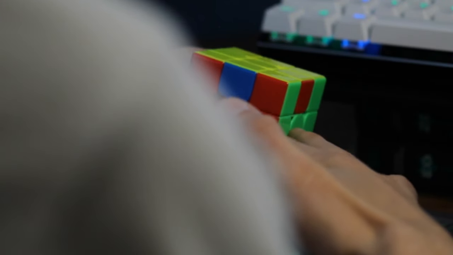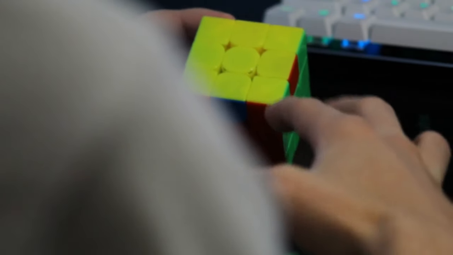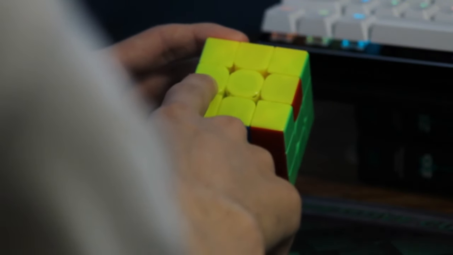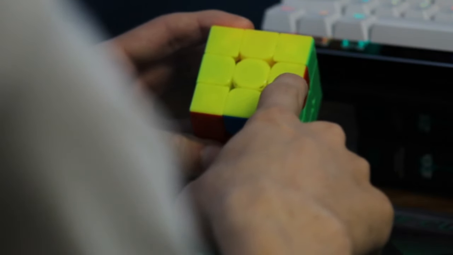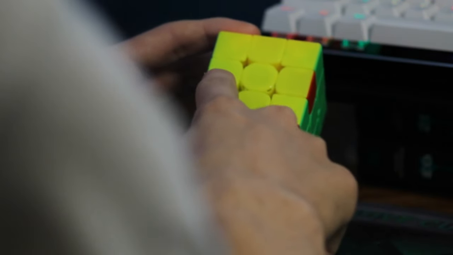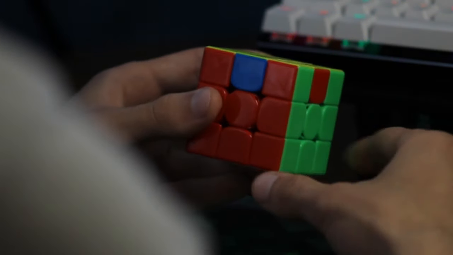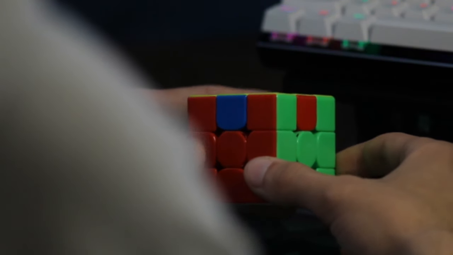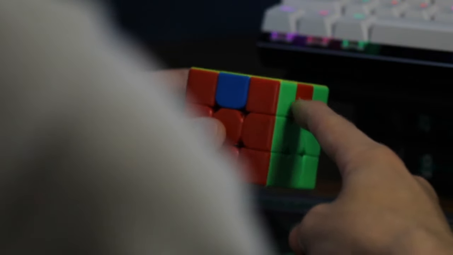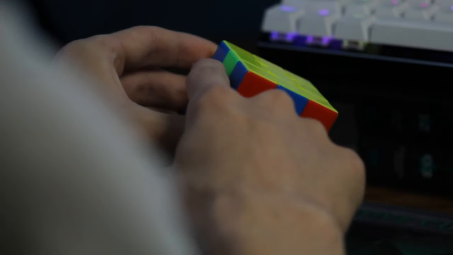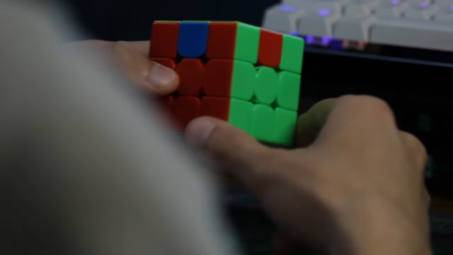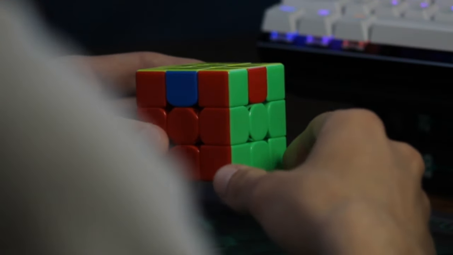The last two cases to permute the remaining edges are the two U-Perms. So first, I'm going to go over this U-Perm. Each U-Perm is a cycle of the three edges in front here. For this U-Perm, we're cycling this left edge to the right side, this edge to front, and this edge to the left. So in order to recognize this case, we can see that this red edge on the right needs to go to the front, this blue needs to go to the left, and this left needs to go to the right.